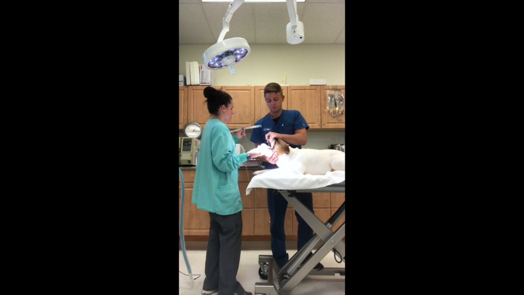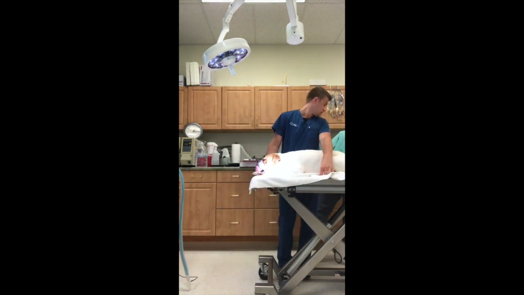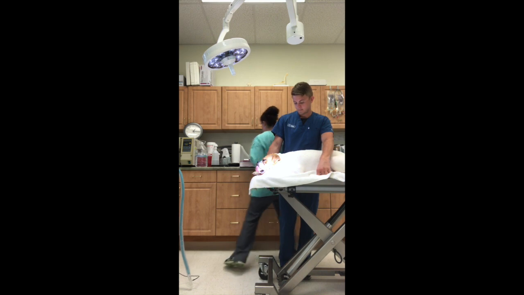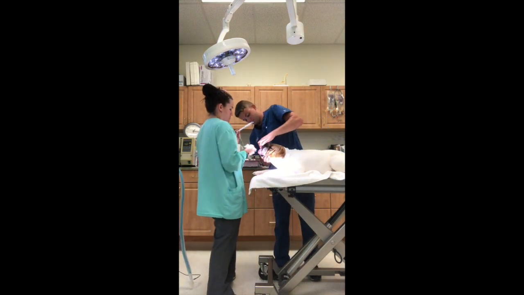And this tube is a little bit big, so we're going to grab our backup tube here. And I'm going to go ahead and get it lubed. And we're going to repeat the process.